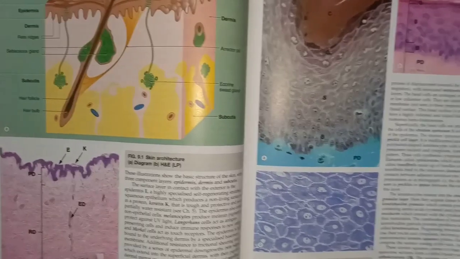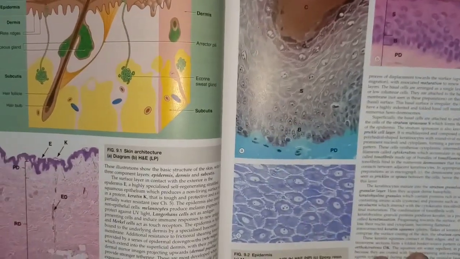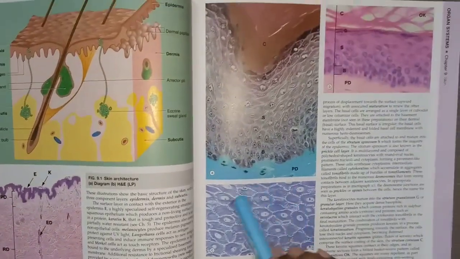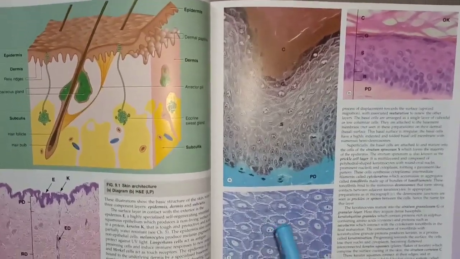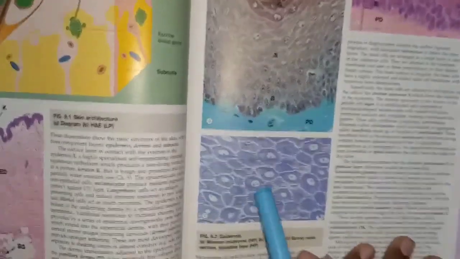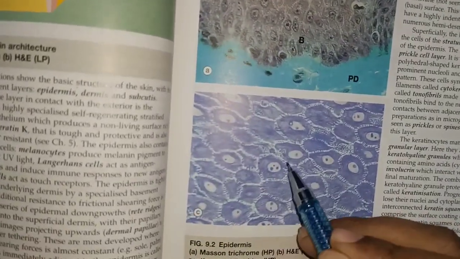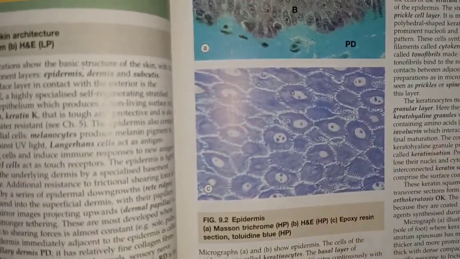See, I randomly opened this page in the chapter. Chapter number 9, skin. They showed the stratum spinosum. See, there are spines surrounding the cells. You can see small spines here, so that is called stratum spinosum.